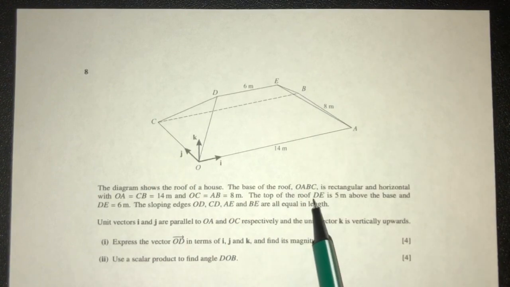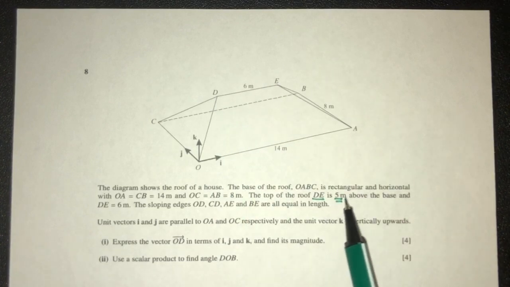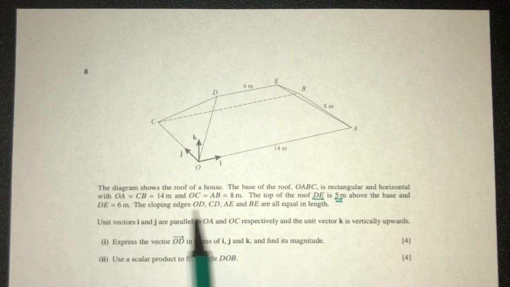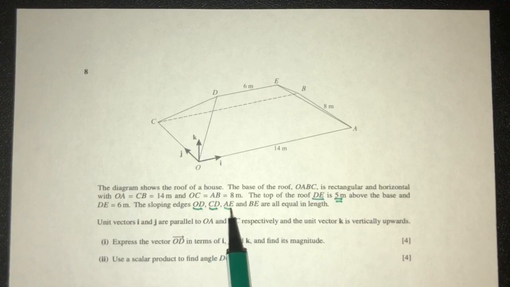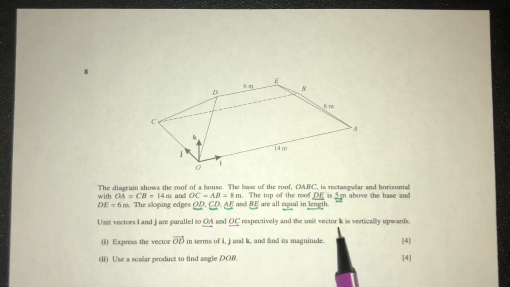The top of the roof D is 5 meters above the base. Okay, so D is 5 above the base. Good to know. Now, the sloping edges OD, CD, AD, and BD are all of equal length. Okay, good to know. Now, unit vectors i, j are parallel to OA and OC, and the unit vector k is vertically upwards. Okay, given to you.